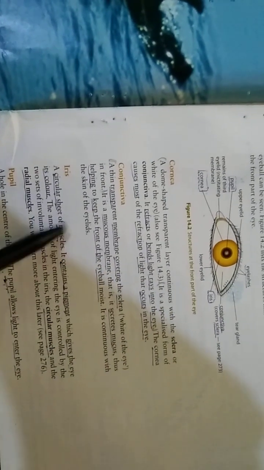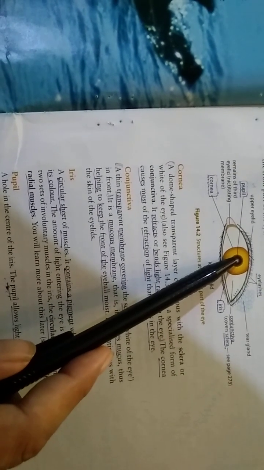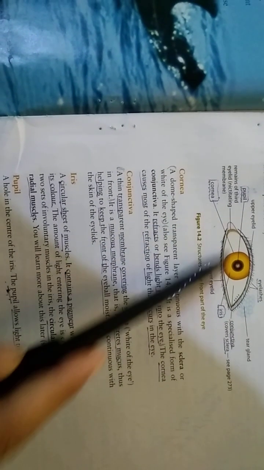Pupil. The pupil is a hole in the center of the iris. The pupil allows light to enter the eye.